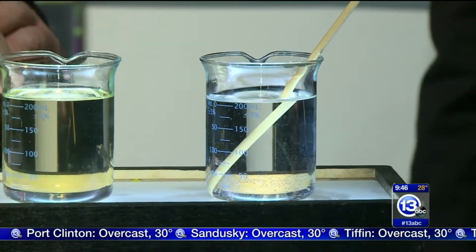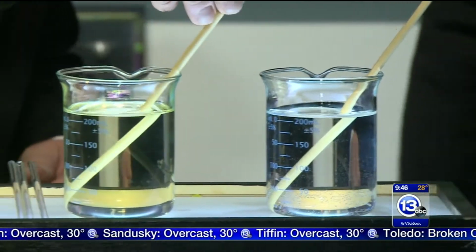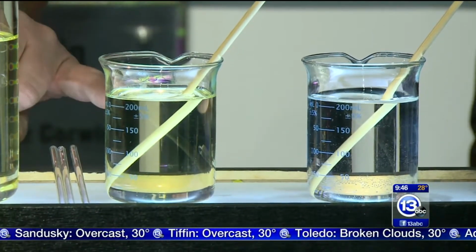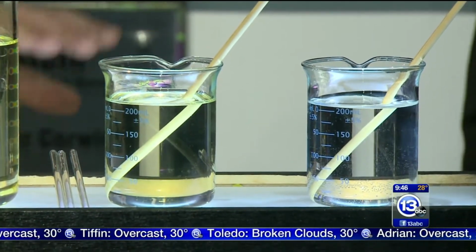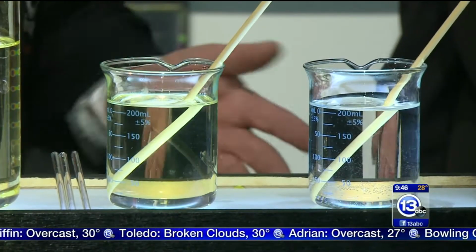In fact, oil has an even higher index of refraction. So if we put that in there, it almost looks like it's completely broken. So something you can do at home in the kitchen, grab some oil, put a stick in there, and you can see that it bends.